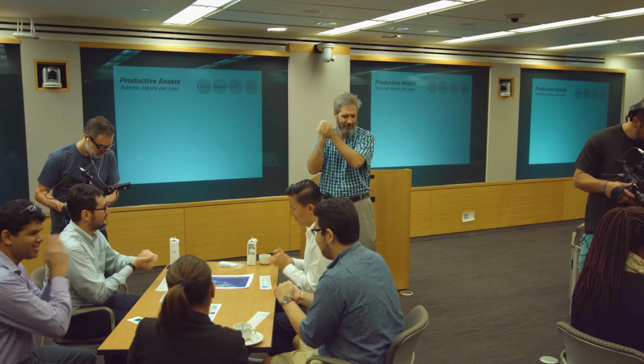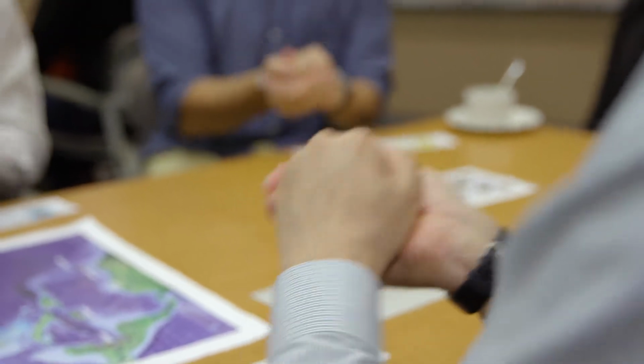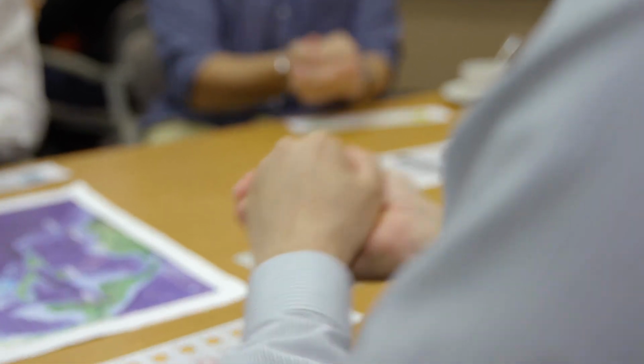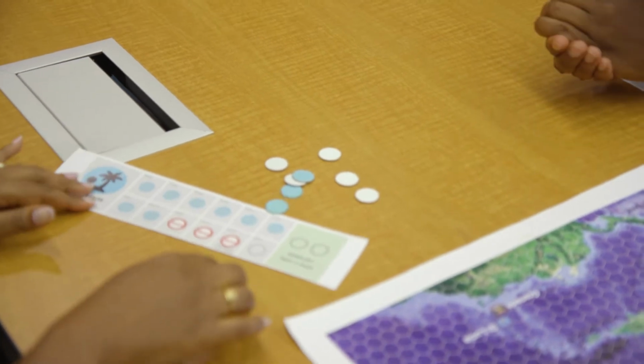Now, each of these productive assets may give you good results or not, depending on the season. For example, for agriculture, maybe the rains are not so good. Or for tourism, maybe the exchange rate is not favorable and people just don't come to your country. We will represent the variability across seasons by having each player take all their assets, put them in their hands. We're going to take it and shake it well, and then close to the table, let it fall until you see either showing the color of your ministry or white.